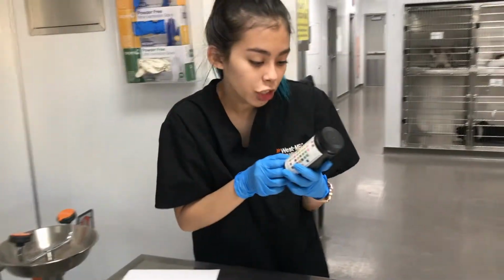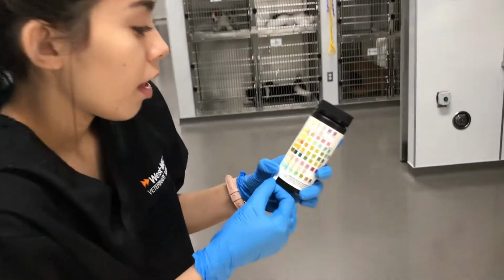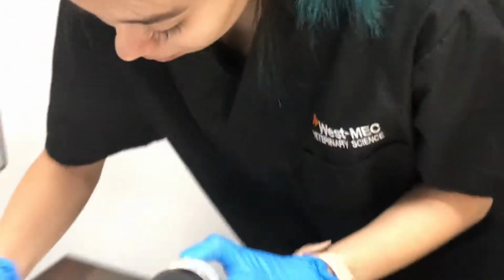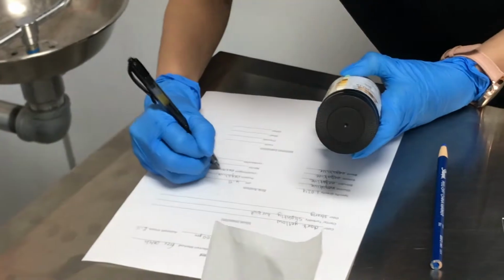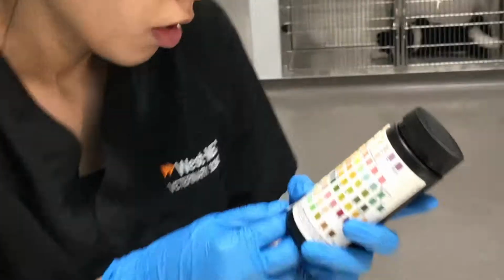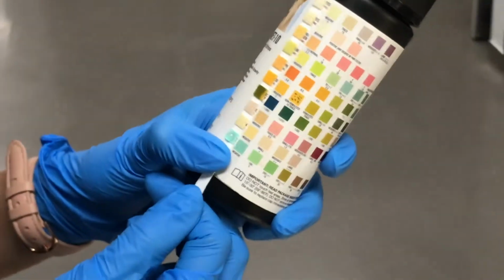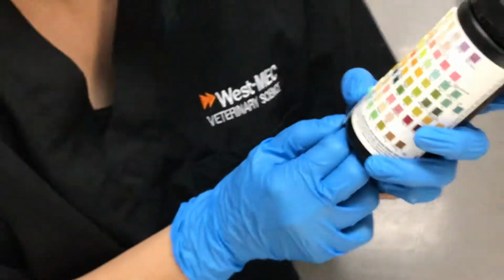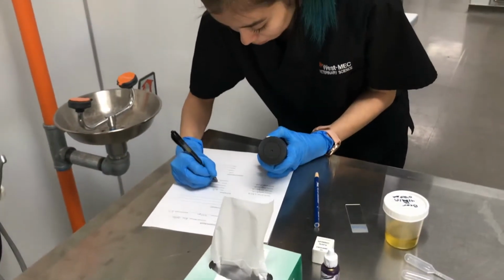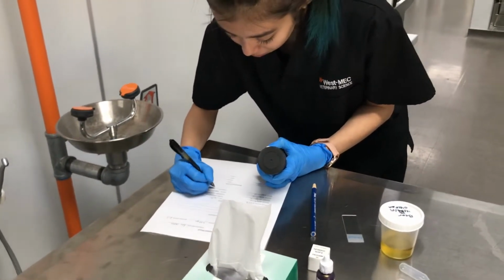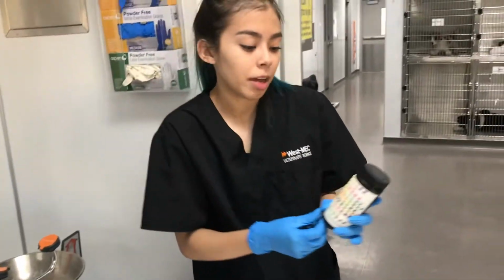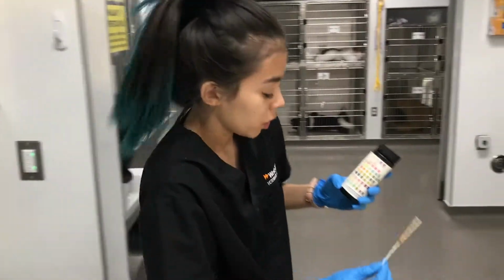For urobilinogen, that matches normal. For nitrite, it also matches negative, and for leukocytes, it matches negative. So once I'm done reading the chemical assay strips, I will dispose of it.